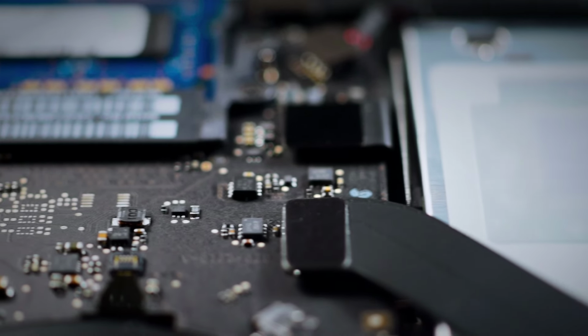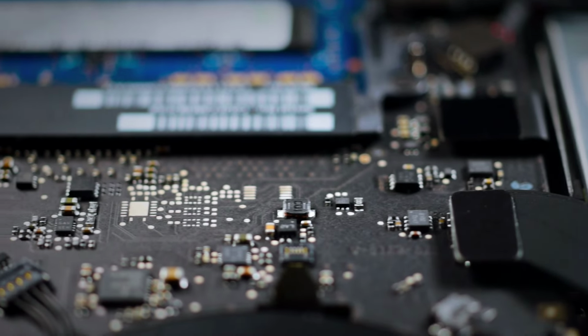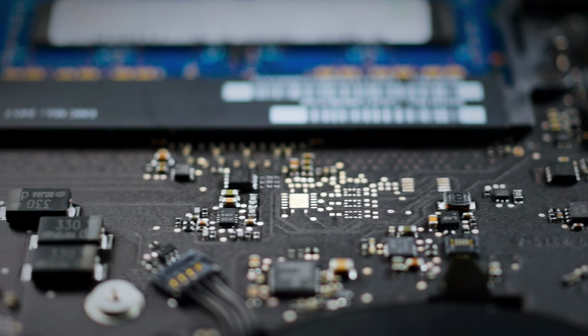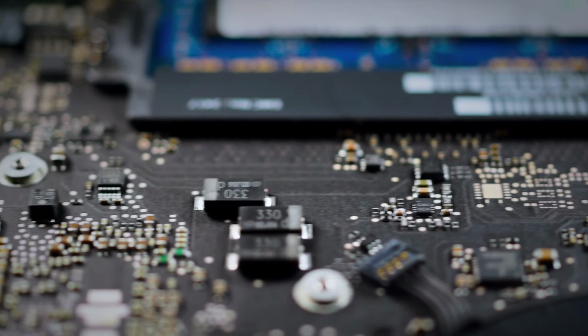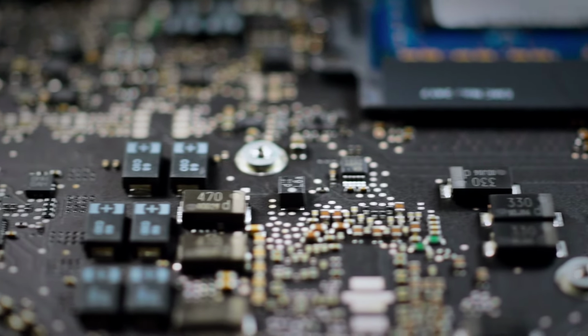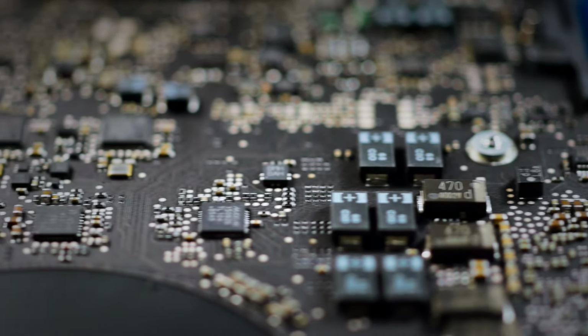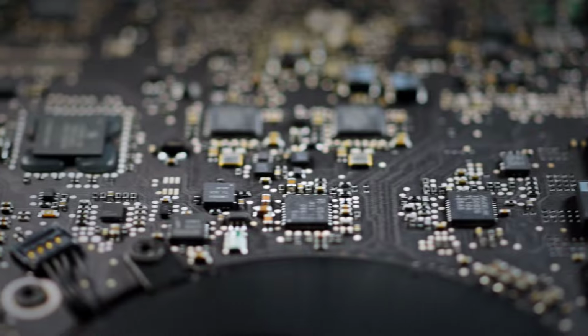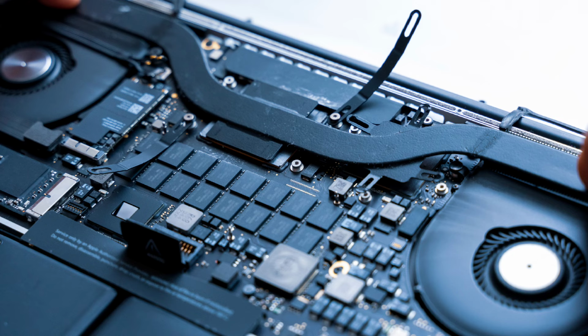Advantages of SMD. SMD components offer several advantages over through-hole components, including smaller size, lighter weight, higher component density, and improved electrical performance, lower parasitic inductance and capacitance.